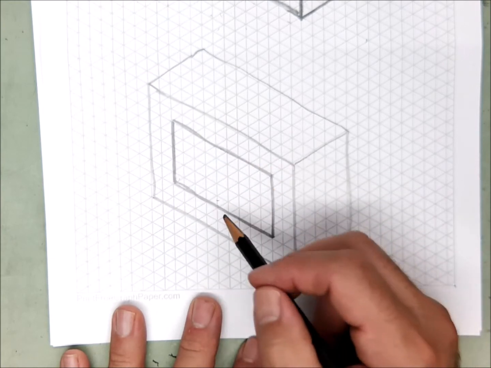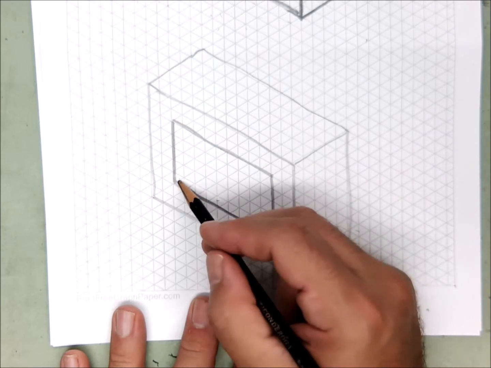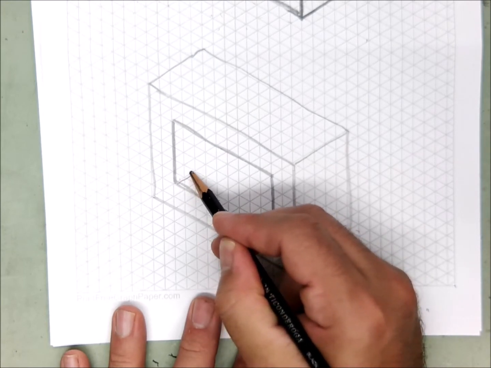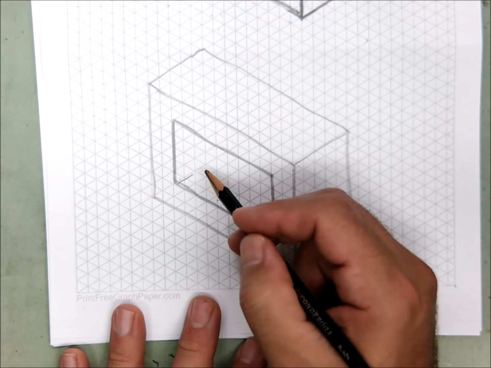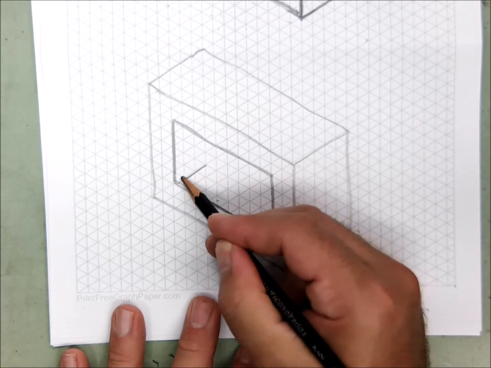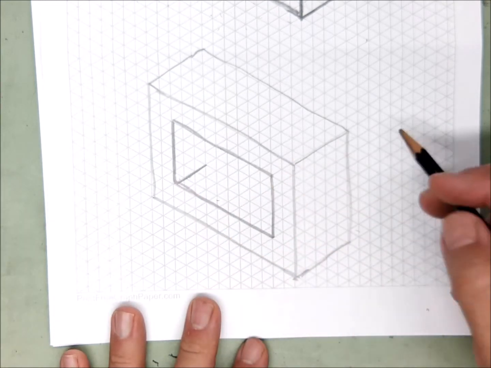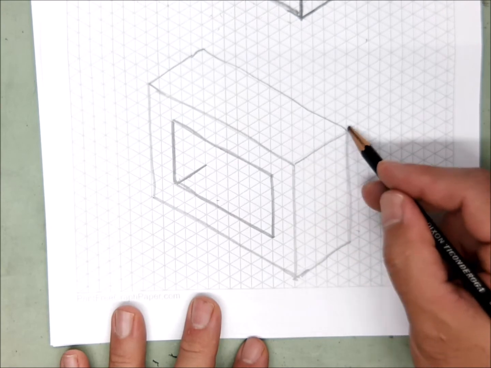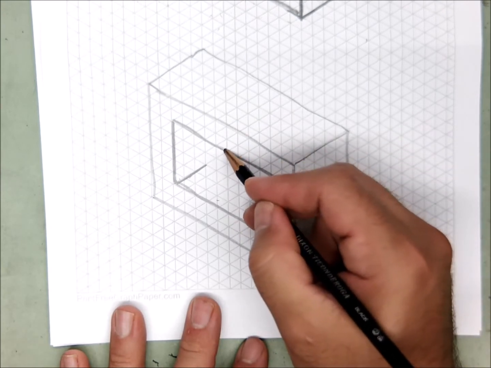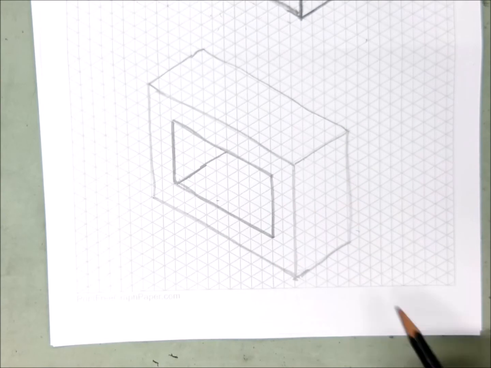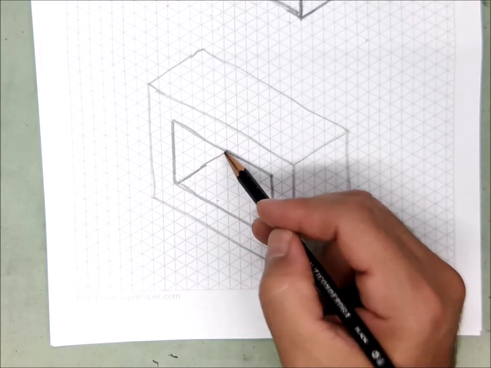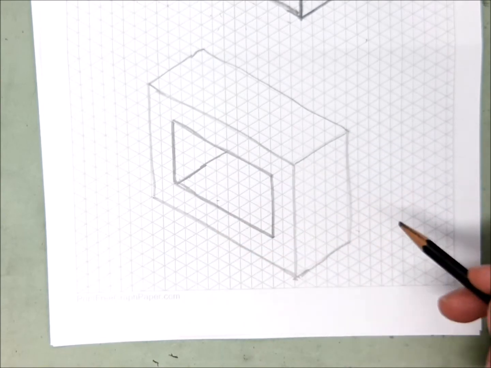How about this corner? Does it go up to the right? Well, it should. 1, 2, 3. 1, 2, 3, 4, 5. So you should go back the same amount down there that you went back up here.